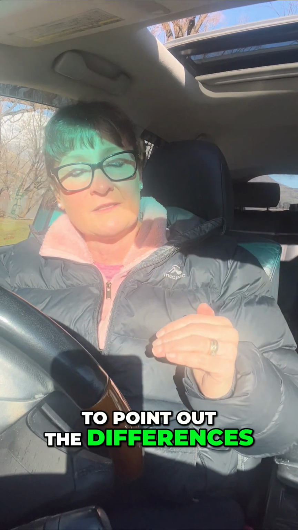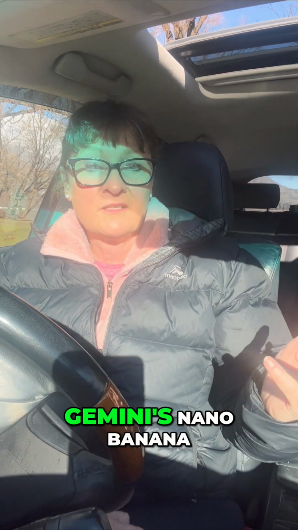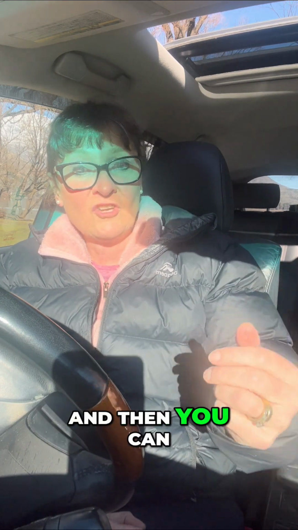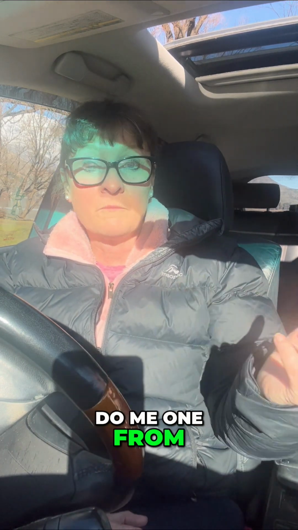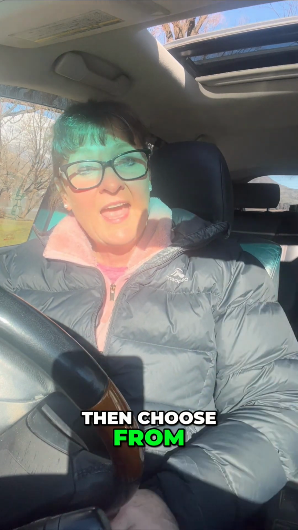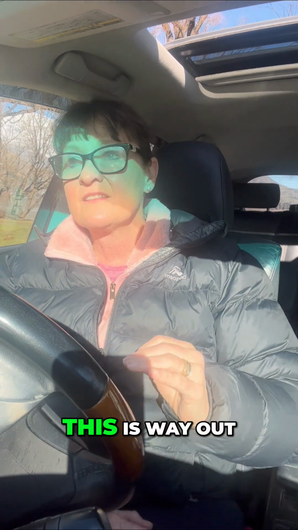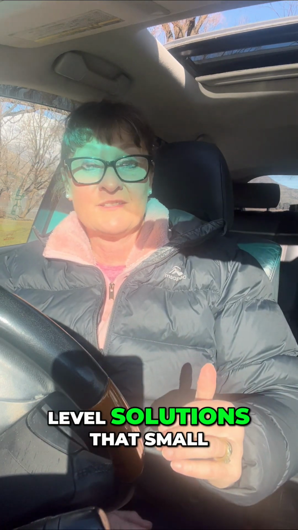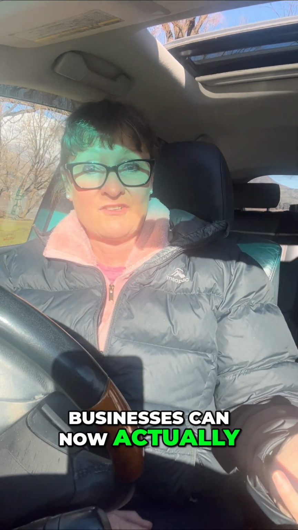But I just wanted to point out the differences. And then Gemini's Nano Banana can do your images, or ChatGPT's become better. And then you can get your options. Do me one from each of the models so that I know which one I can then choose from. And then you have the power to post it online. So you see, it's shifting away from this being way out of our reach. This is enterprise level solutions that small businesses can now actually implement themselves if they want to.